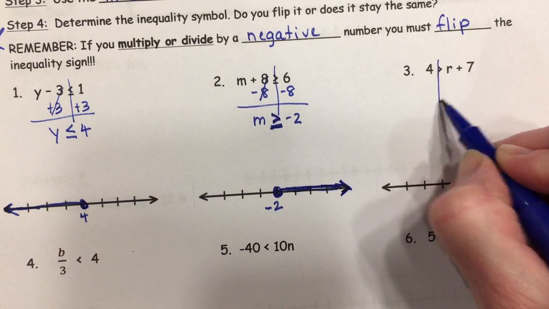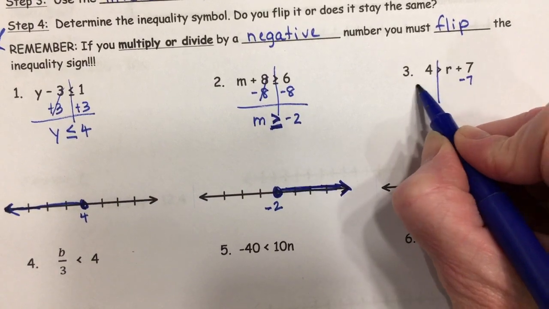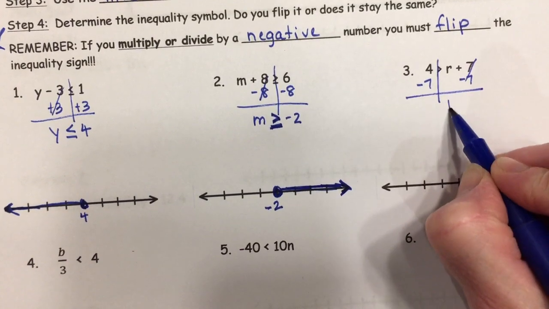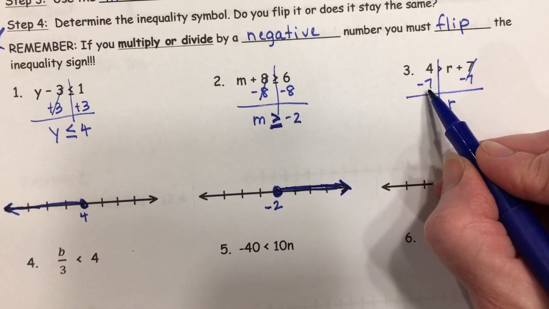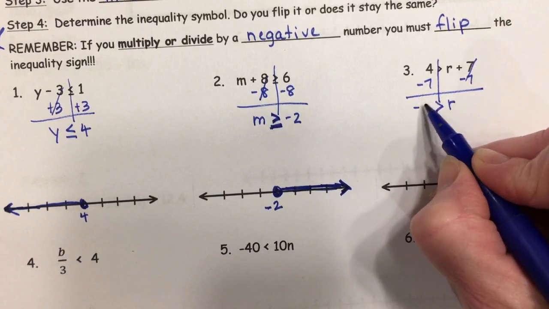On this one, I'm going to cut it in half, isolate the r by doing the opposite. So I'm subtracting 7 or adding a negative 7. These go away. I bring down the r. Okay, I did not multiply or divide, so I'm okay. 4 plus negative 7 is negative 3.